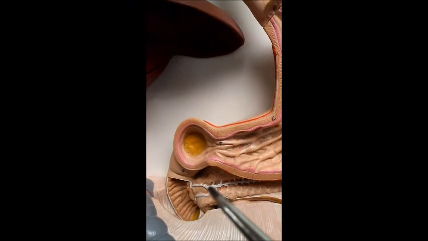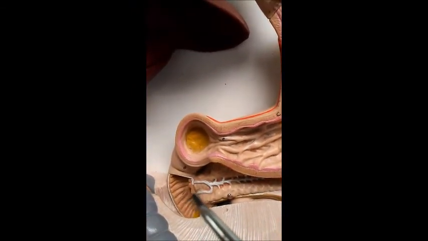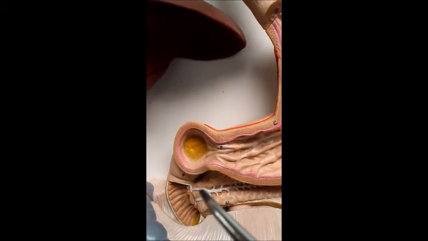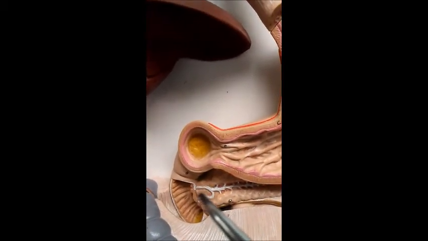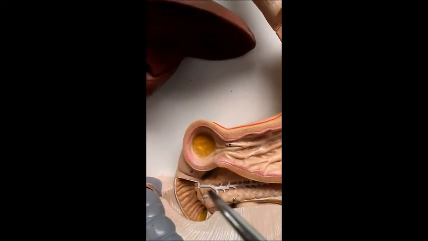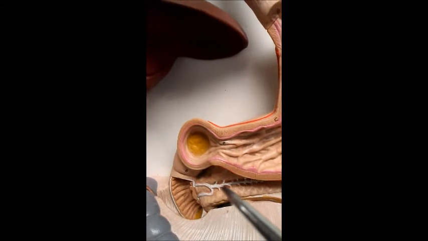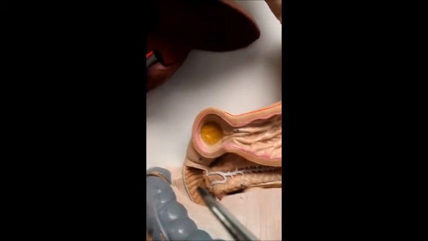There is also an enzyme known as RNase that will digest the RNA in the food. There is also another enzyme known as DNase that will digest the DNA in the food. So there is a large group of enzymes coming from the pancreas that will help in the digestion of the food that we eat.